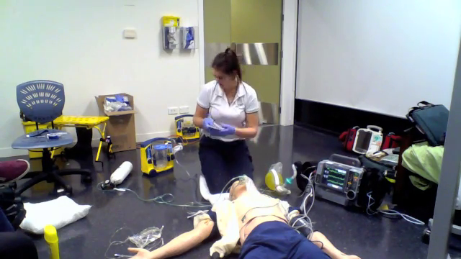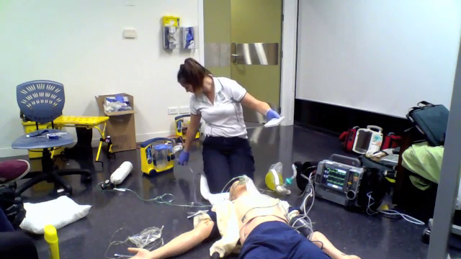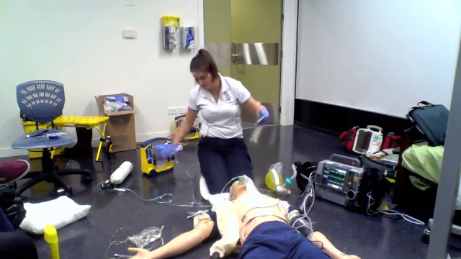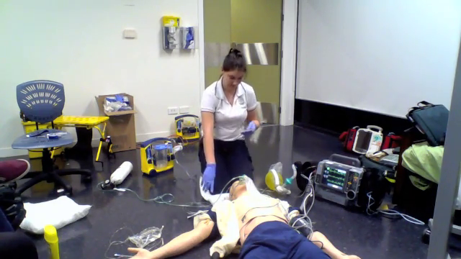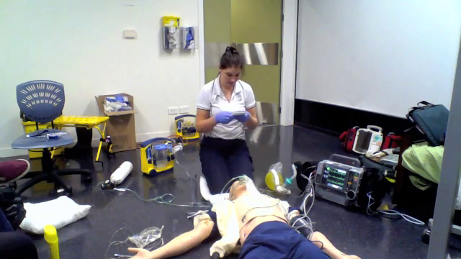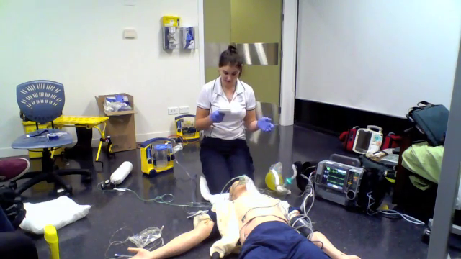The suction unit, we've tested that it's working, and we've made it go right up to 500 millimetres of mercury, and we've got the suction catheter on there under the shoulder. We have got the manual BVM mask with PEEP attached. We've obtained a full set of vitals.